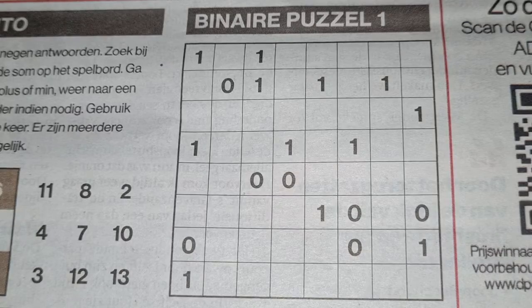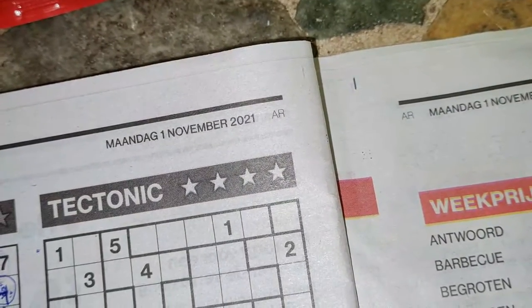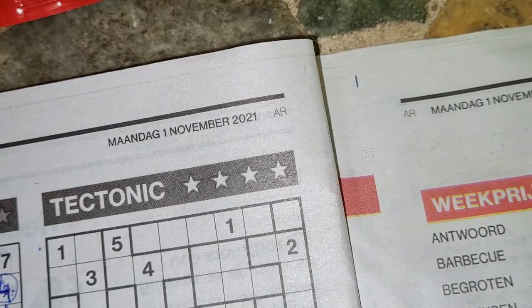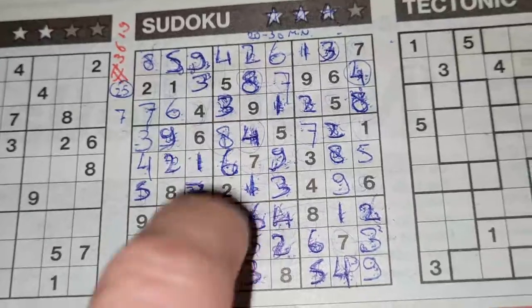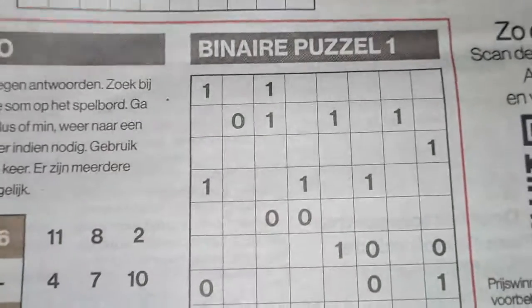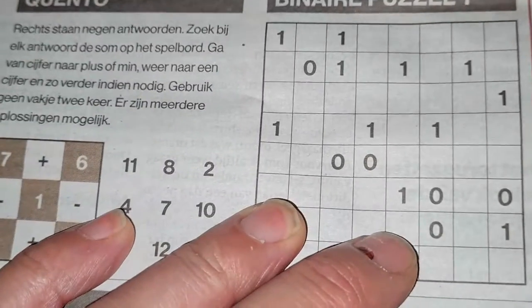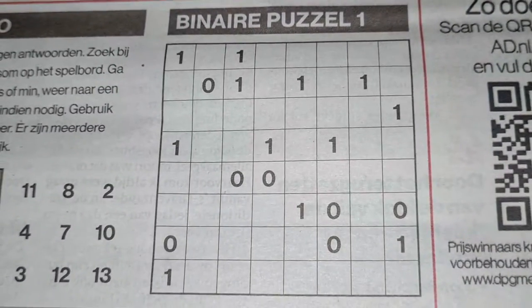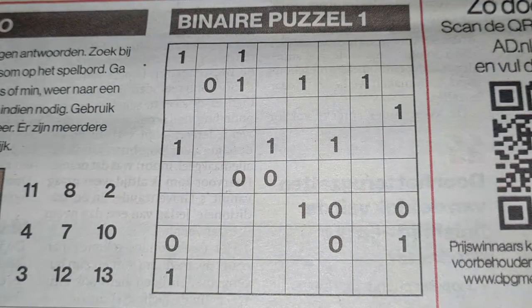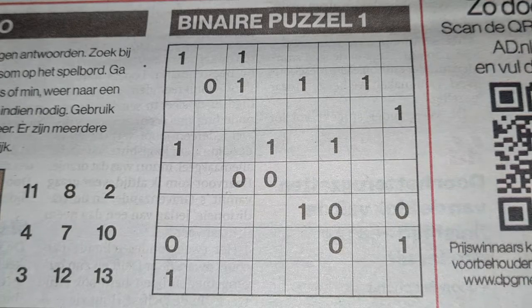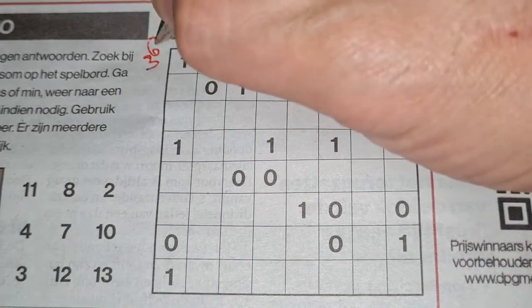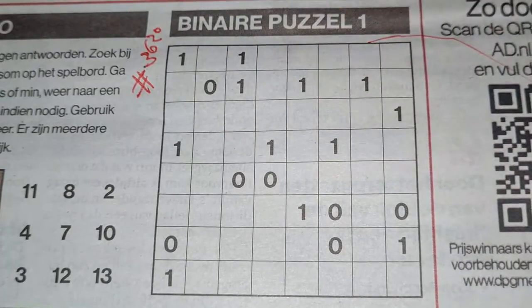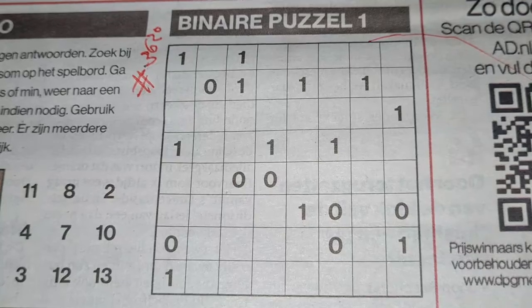Second puzzle, a binary puzzle in today's newspaper of Monday, November the 1st, 2021. In this additional, we have two puzzles left. I've already solved this one, the 3 stars, tectonic with 4 stars, and a binary puzzle. Well, the binary puzzle, we will solve this little baby number 3620. And what kind of binary puzzle is this one?